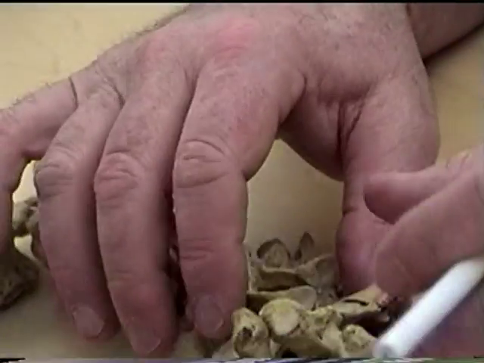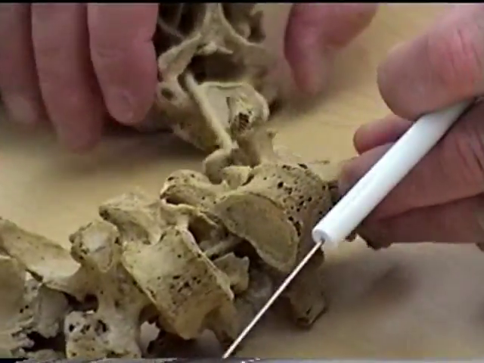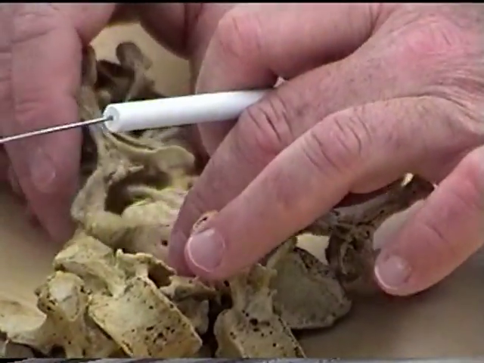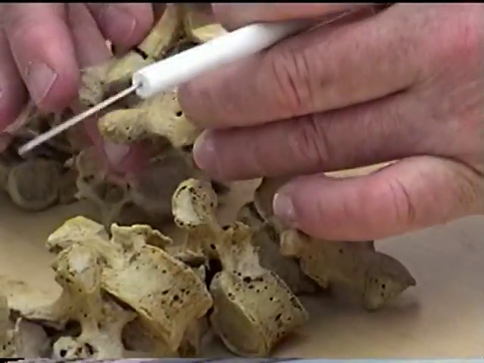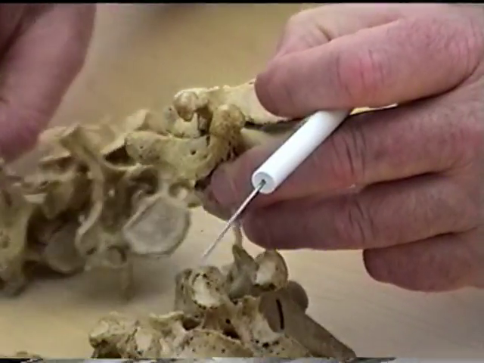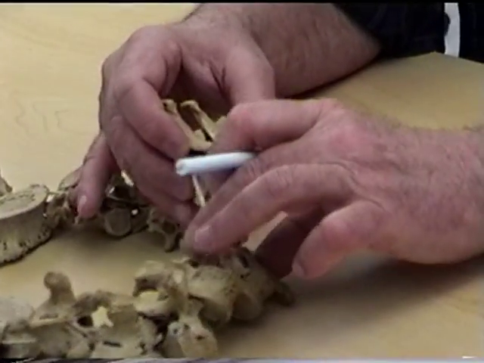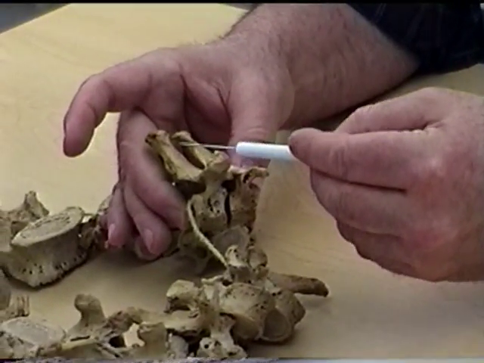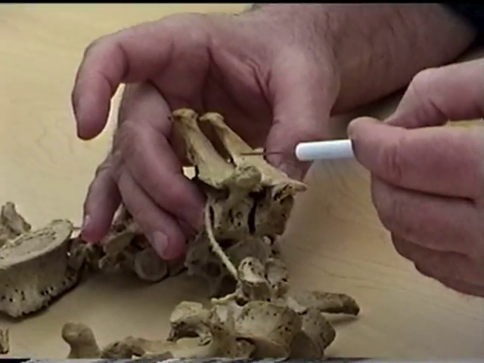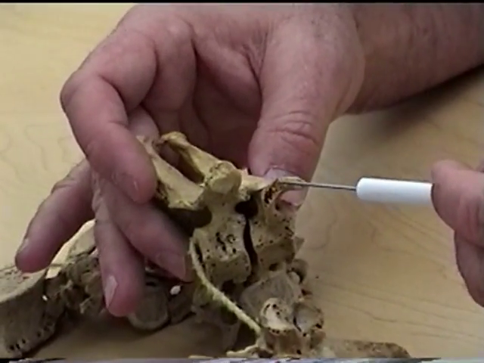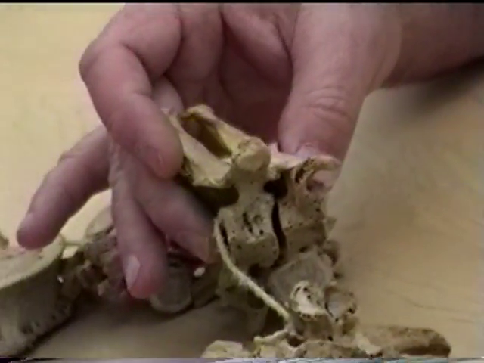So if we look at cervical vertebrae and we continue looking down, there's going to be a point where we have two vertebrae that look very, very similar if we're looking at them. Fairly long, pointed spinous processes, really flat lamina forming the top of the neural arches, and then these transverse processes.